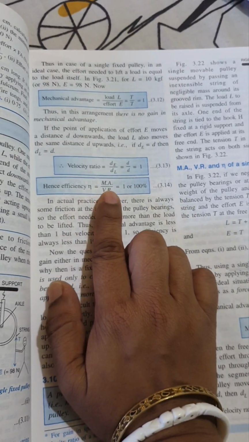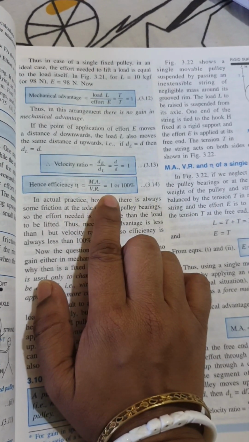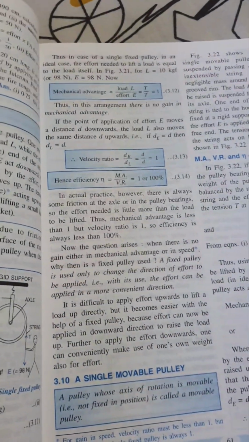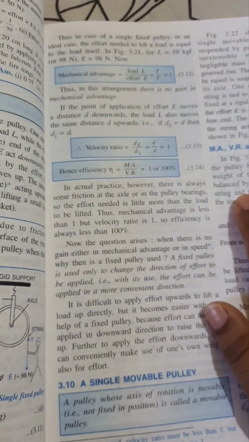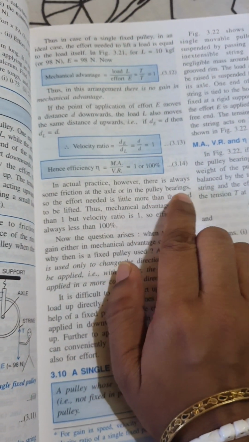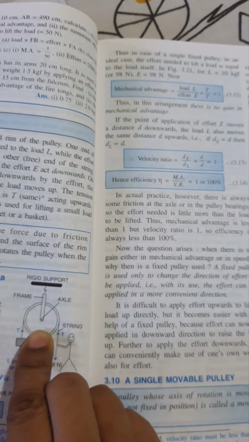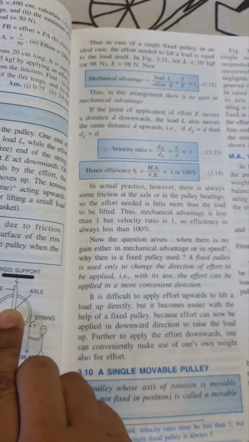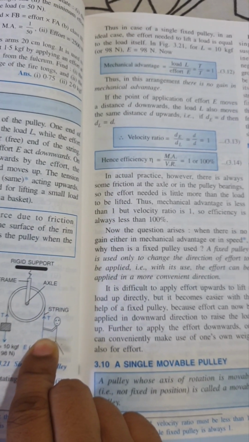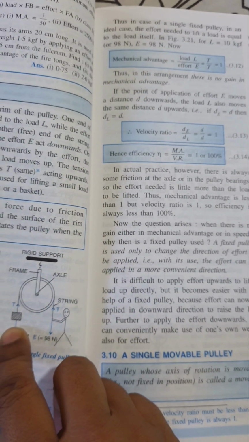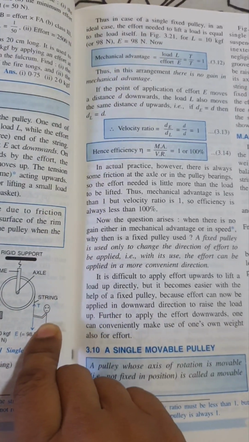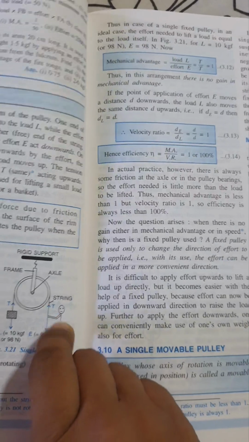Efficiency eta is mechanical advantage by velocity ratio, so it comes to 100%. But that is not possible here. There is always some friction at the axle or in the pulley bearing. This pulley and the axle have some friction also. So the effort needed is a little more than the load being lifted.